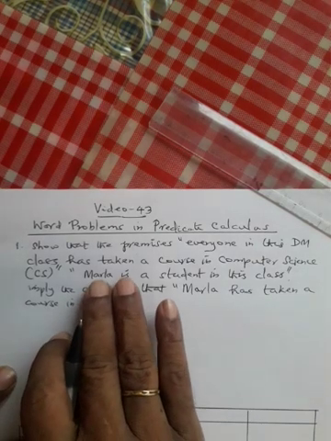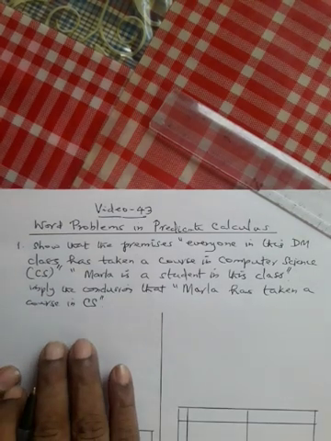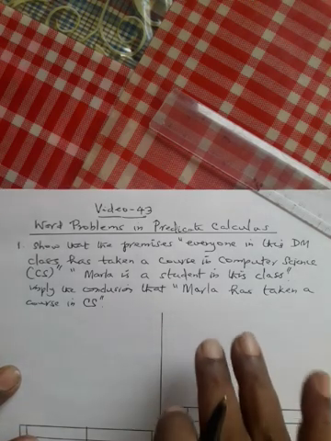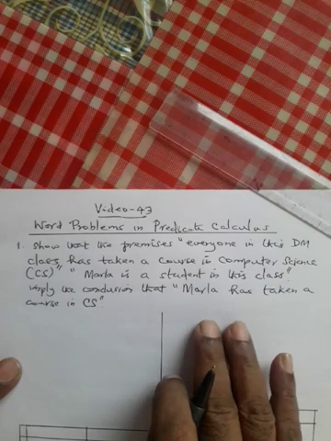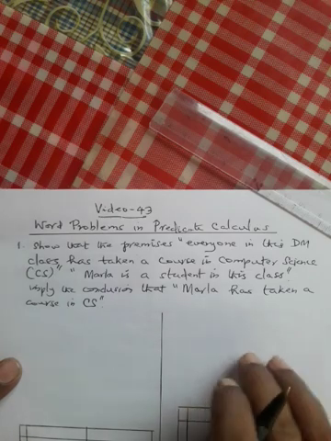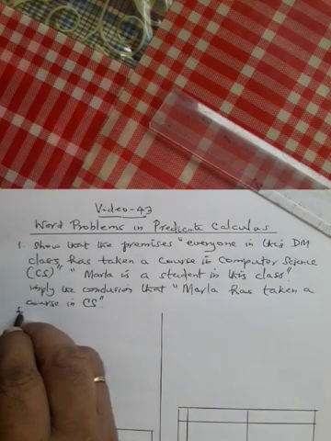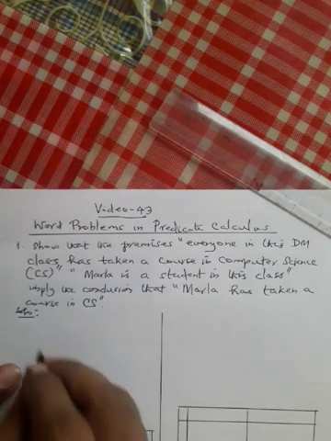Now we are going to solve this problem in two ways. First, on the left side, we are going to consider the domain as the set of all people. On the right-hand side, we are going to consider the domain as the set of all students in this class. You can follow any one of the two methods. The domain is very important.